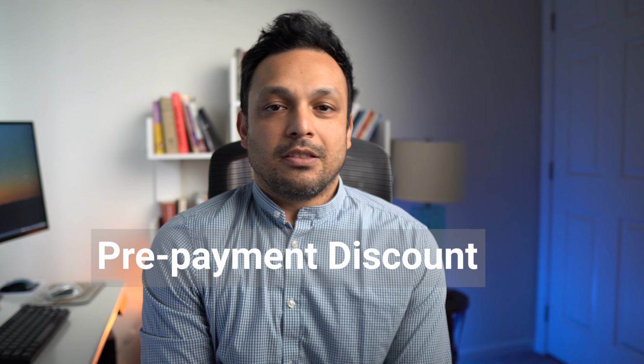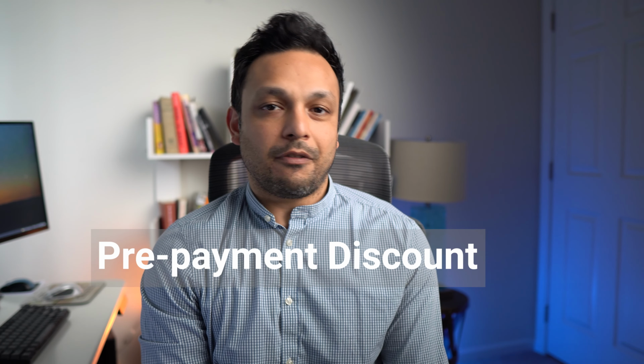I used to offer it in the first year when I was open, but I've stopped offering it ever since because I feel like it doesn't really affect the patient treatment acceptance rate. The whole point of the prepayment discount is to incentivize the patient to commit and move forward with the entire treatment plan so they don't drop off in the middle. So here's some reasons why I no longer offer the prepayment discount.